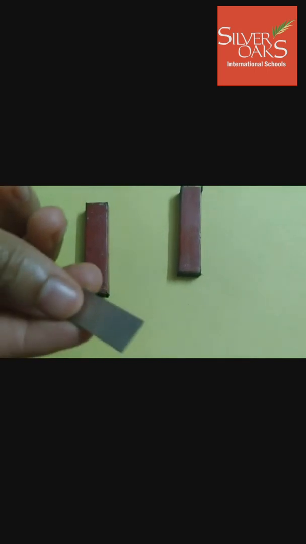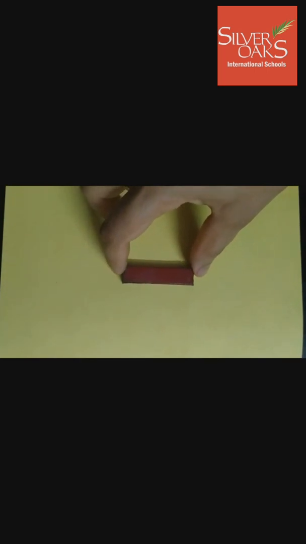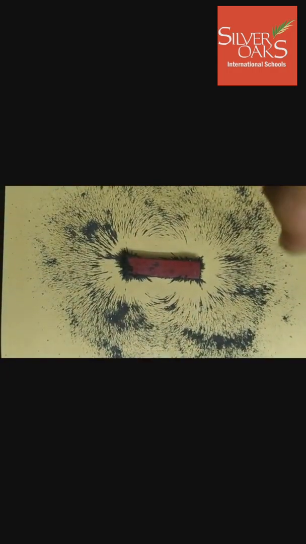Magnets attract to certain types of metals such as iron, cobalt, nickel, and steel. I am going to place a bar magnet and sprinkle iron dust around it. See how the magnetic field is acting on the iron dust. It is attracting them towards the poles. It is because of the magnetic field that the patterns formed around it.